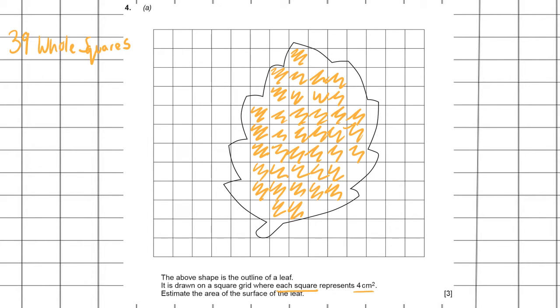Okay, now let's count the part squares that look equal. So 1, 2, 3, 4, 5, 6, 7, 8. 8 part squares.